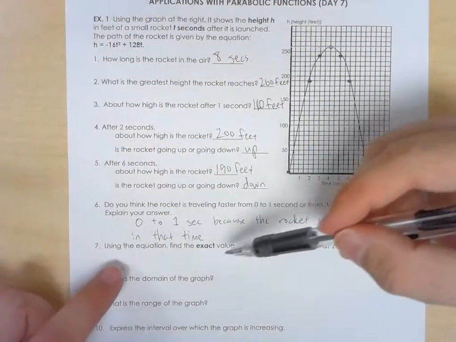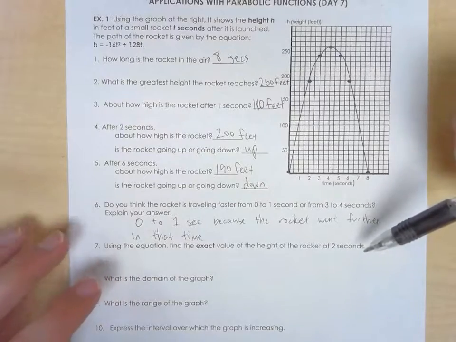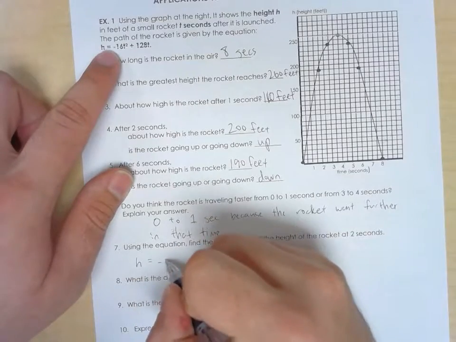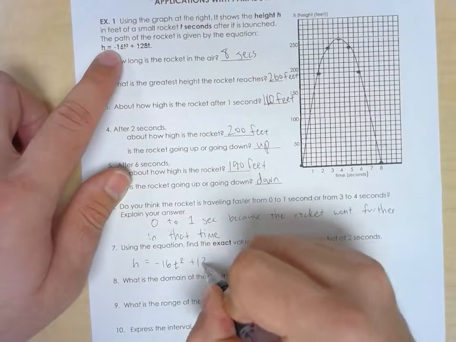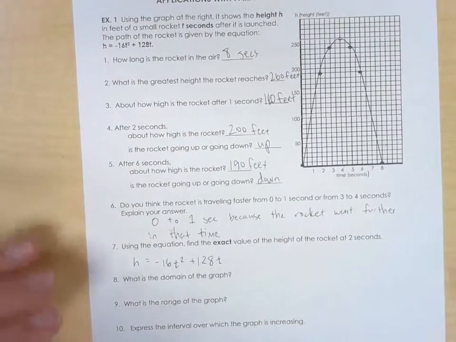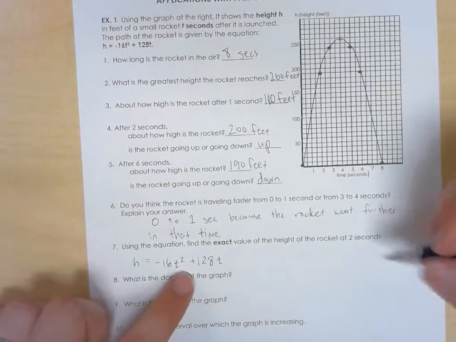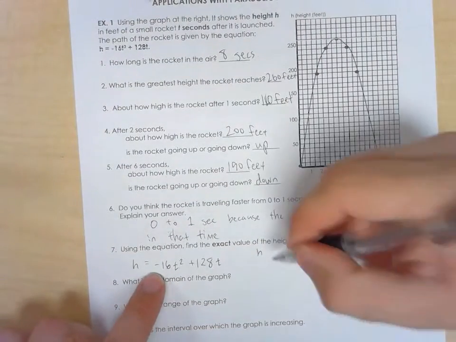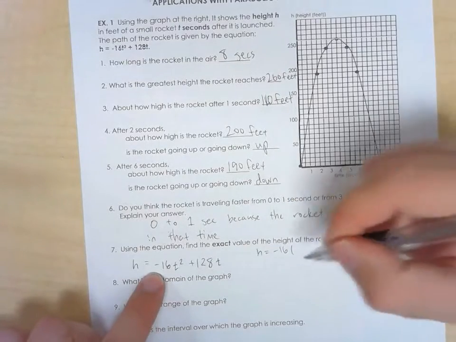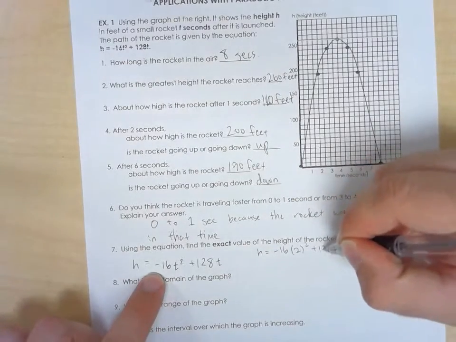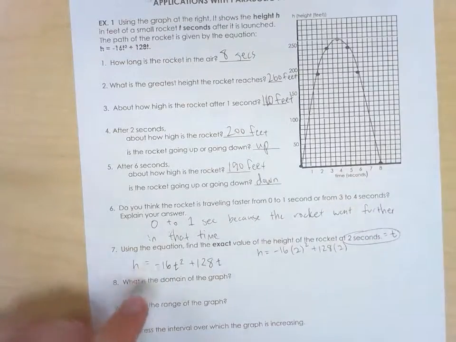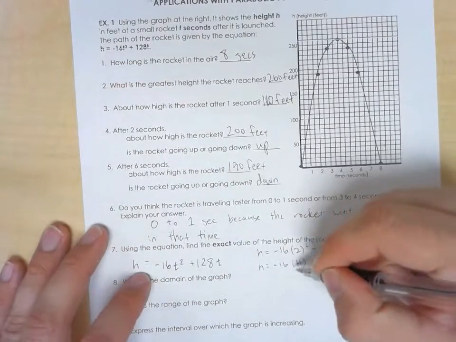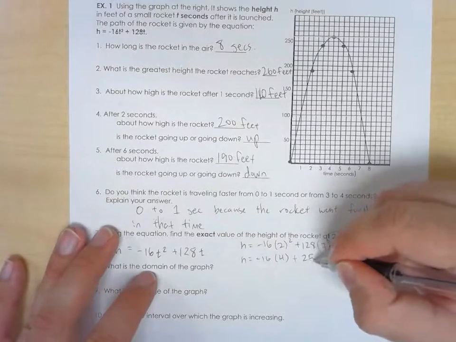Using the equation, find the exact value of the height at 2 seconds. So if we use our equation, which is h equals negative 16t squared plus 128t, and we want to know exactly 2 seconds, well, our t is our time, so we're going to use that for t. So h is going to equal negative 16 times 2 squared plus 128 times 2, which is going to give us negative 16 times 4, exponents first, remember, before we multiply, plus 256.